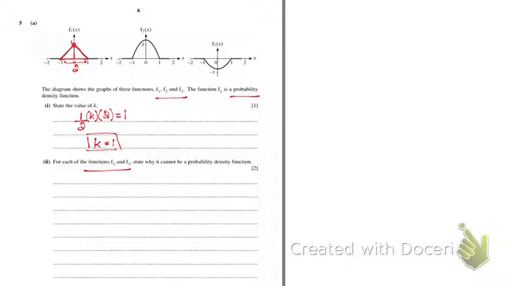Then for each of the functions f2 and f3, state why it cannot be the probability density function. So the reason why f2 cannot be the probability density function is because the area is greater than 1. So yeah, if you look at this curve, the area under the curve is going to be greater than 1, and to be a probability density function, the area under the curve needs to equal 1, right? So that's why f2 cannot be a probability density function.